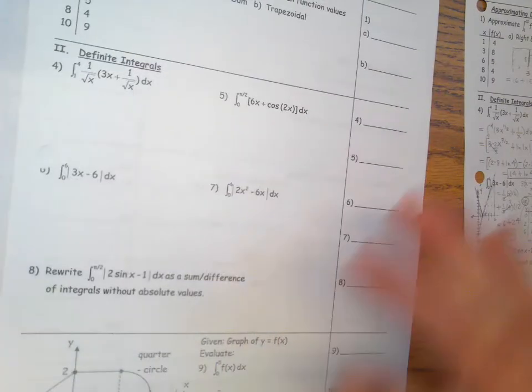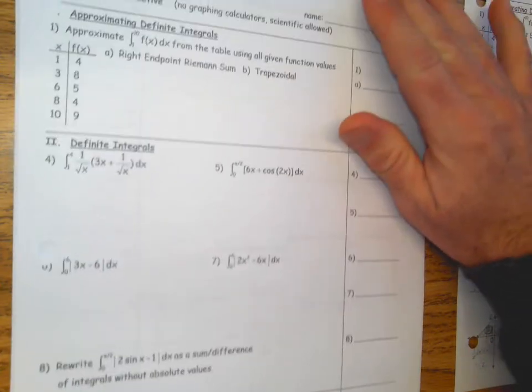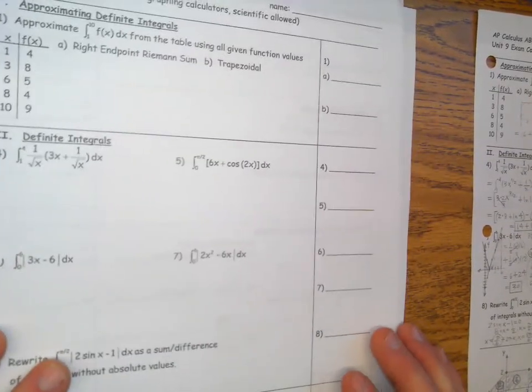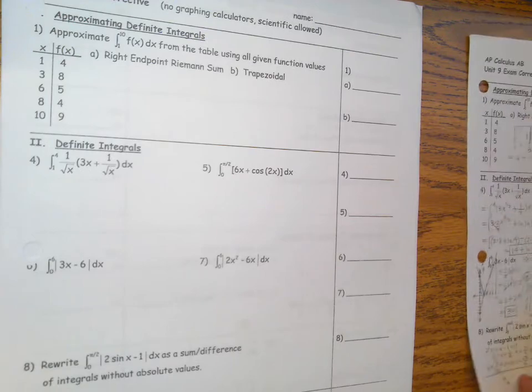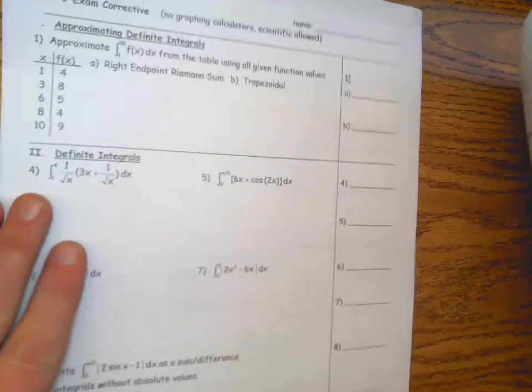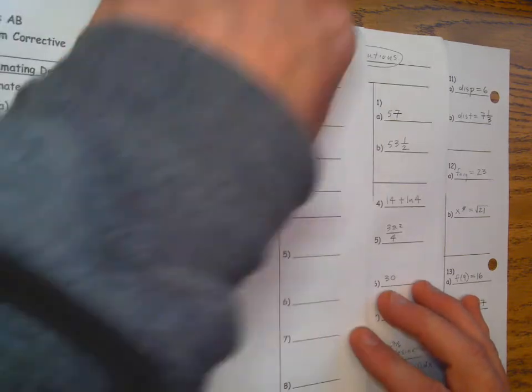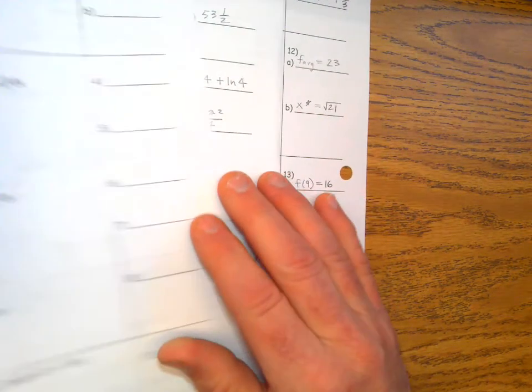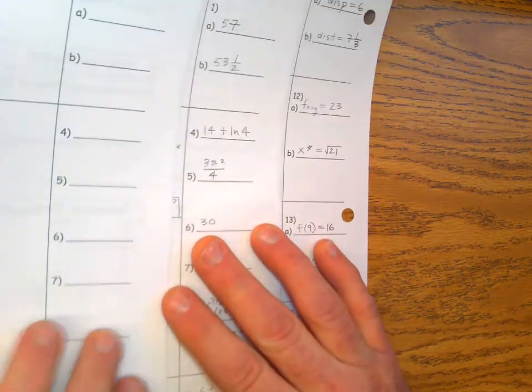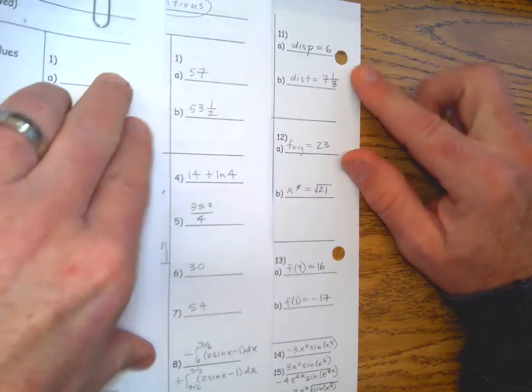AP Calculus AB, Unit 9 review, corrective. So we're going to go over the corrective to help you get ready for the retest. So I guess first we could just look at the answers. So let's see. Here are the answers.